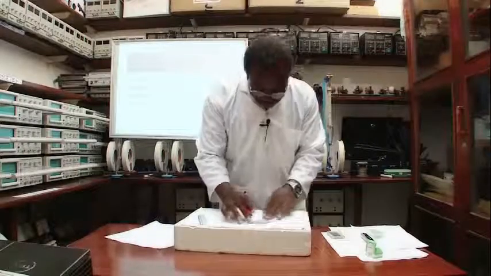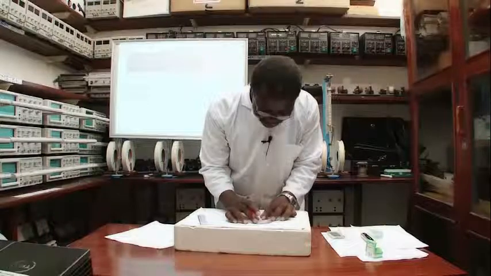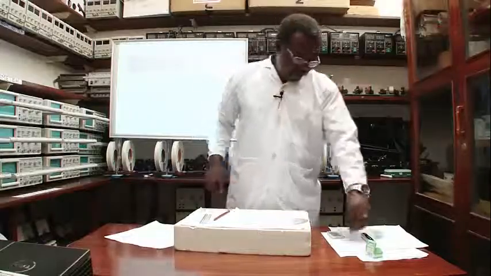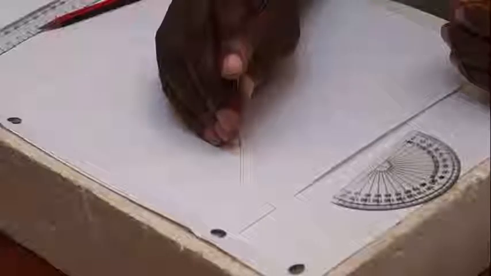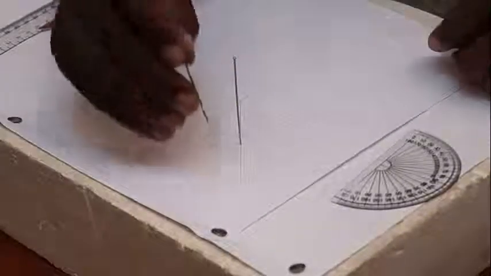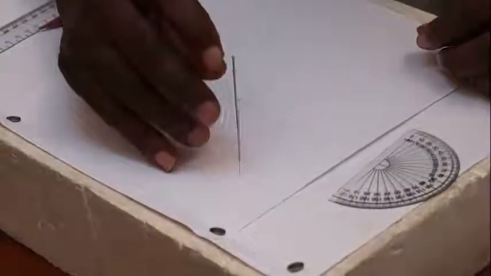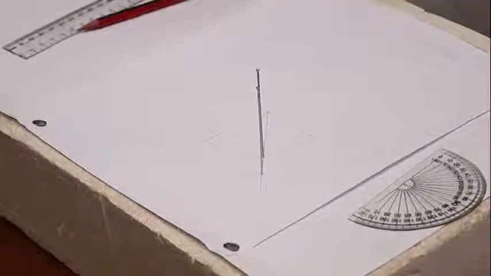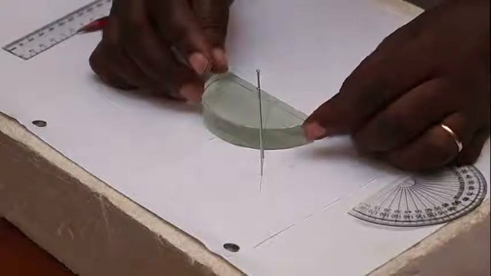Measure that angle of 45 degrees. That is the angle of incidence. Place two pins on that line. Replace the glass prism.